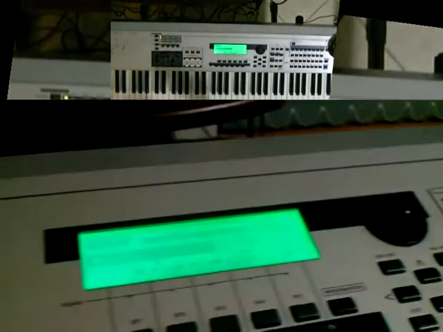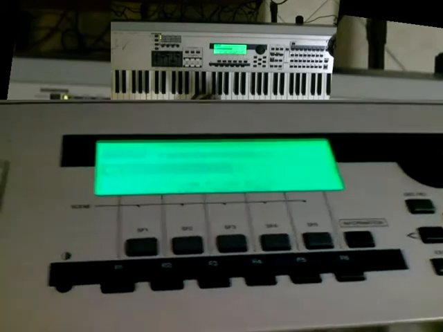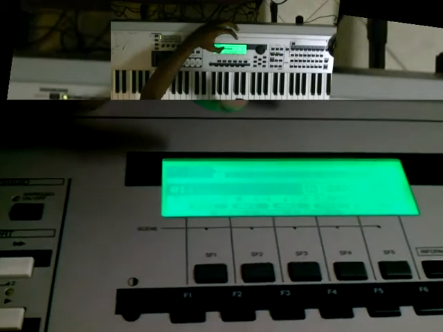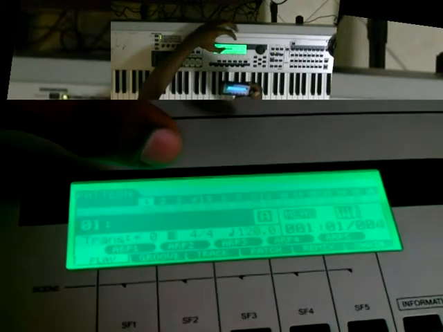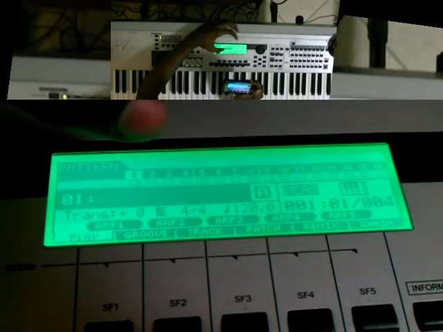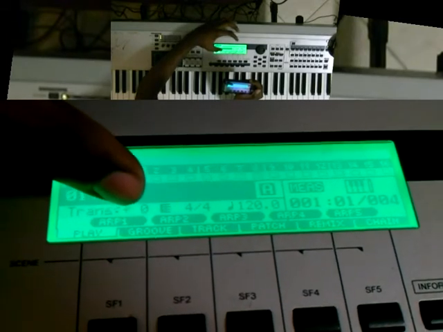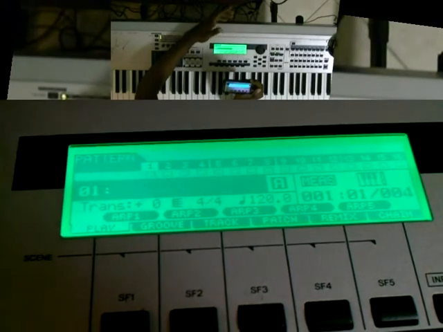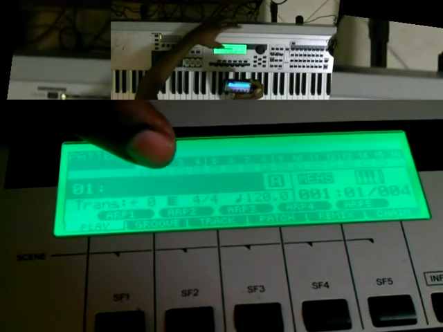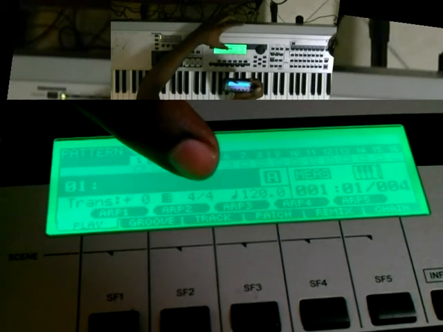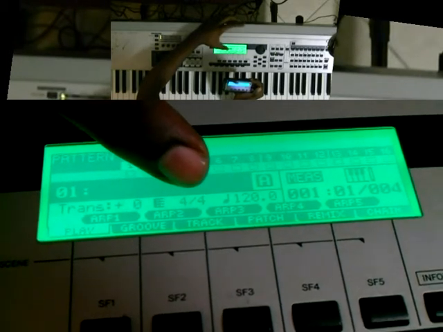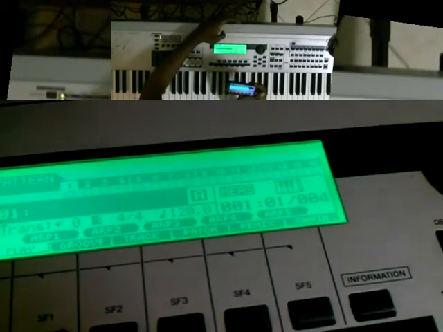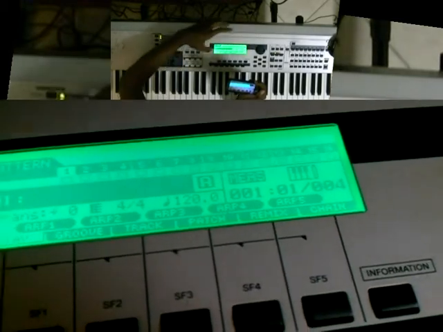So coming back to the screen, I won't explain the groove function because I don't really know how it works myself, but I've explained the track number. This is the transpose. If you want to play back and transpose the key of the track, you can record in a different key as well if you want. This is the number of measures in the song and the tempo as well. Sorry, number of beats in the song, and these are the measures and the counts.